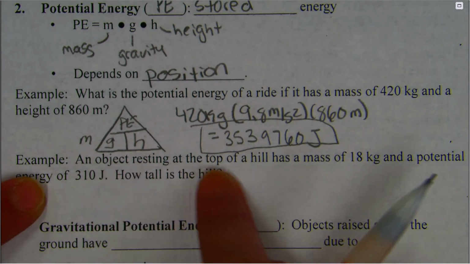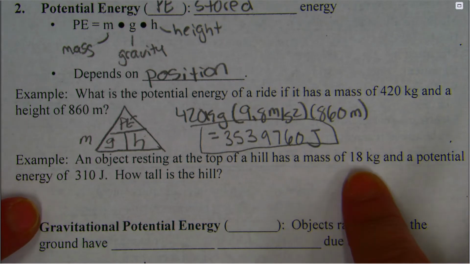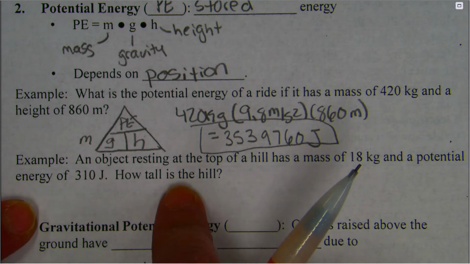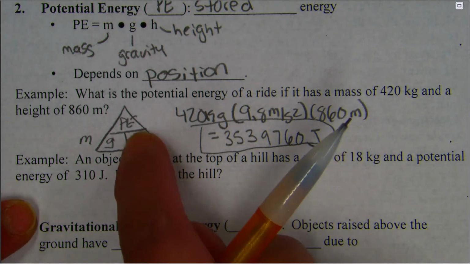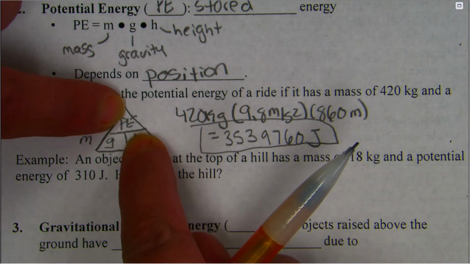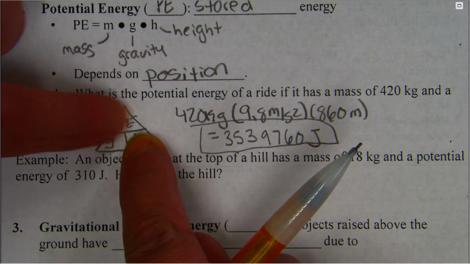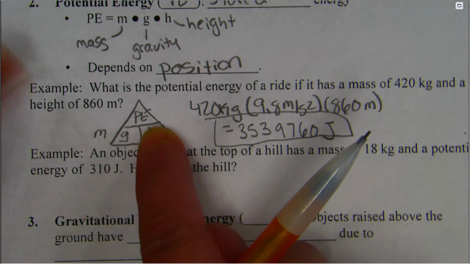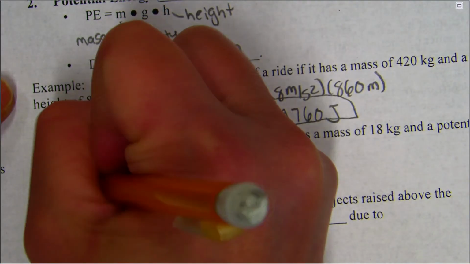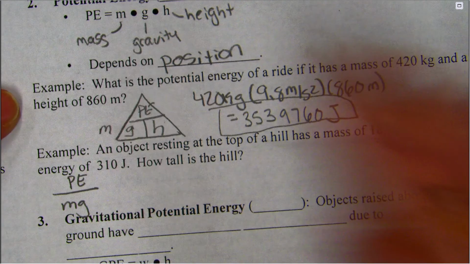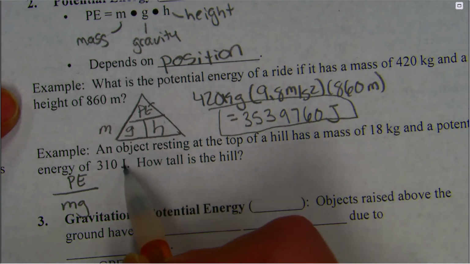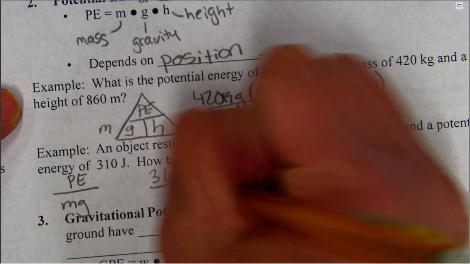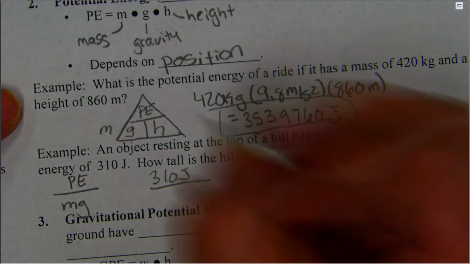All right, an object resting on the top of a hill has a mass of 18 kilograms and a potential energy of 310 joules. How tall is the hill? So we are looking for height. So we are going to do potential energy divided by mass times gravity. So my potential energy is 310 joules. My mass is 18 kilograms.